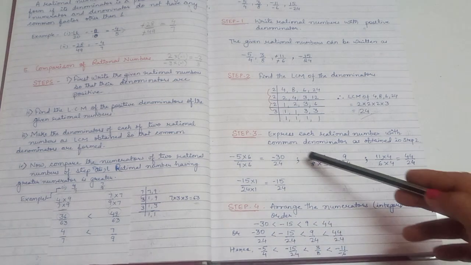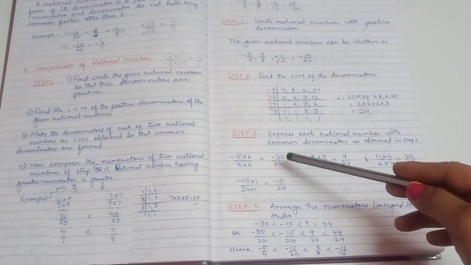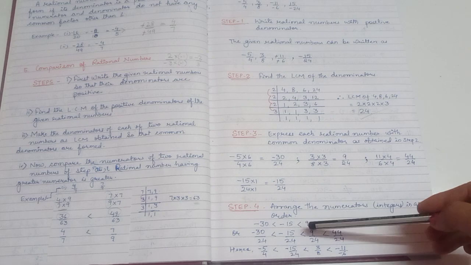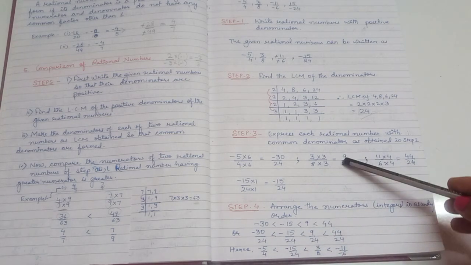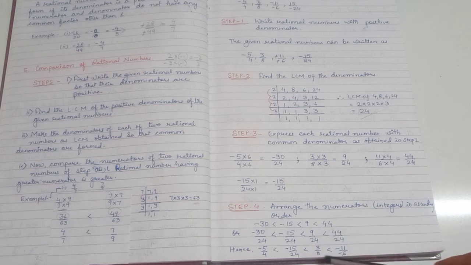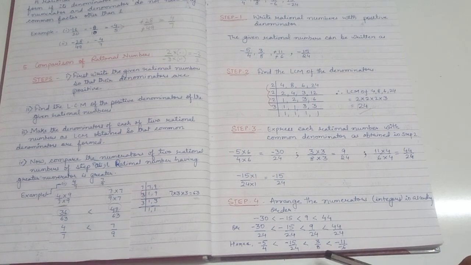Now we need to write the rational numbers here. It will be minus 30 by 24, then we are getting minus 15 by 24, 9 by 24 and 44 by 24. Now we need to write the equivalent rational numbers, that is minus 5 by 4, minus 15 by 24, 3 by 8 and minus 11 by minus 6.